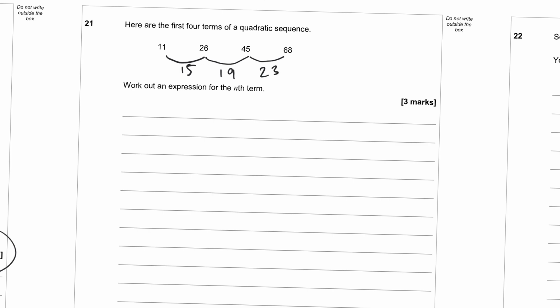And then now we need to work out the differences between those numbers. So I'm just going to rewrite it at the bottom so we have enough space. So we've got 4, 4, 4. Because we can see that the differences are nice and the same, now for a quadratic sequence, if you're trying to work out the nth term, I'm just going to write the formula for it here.